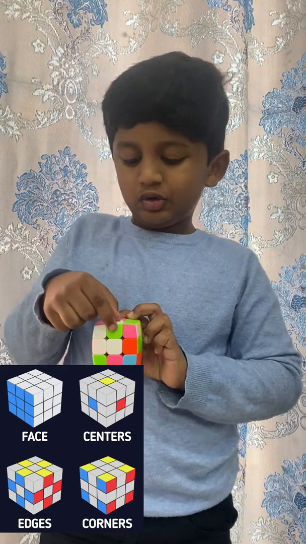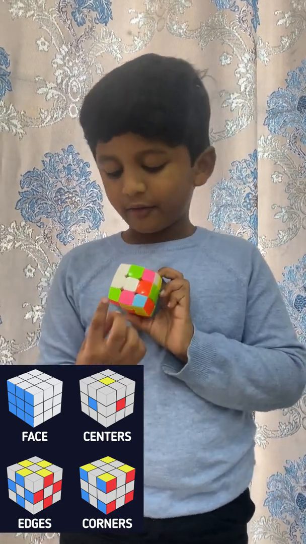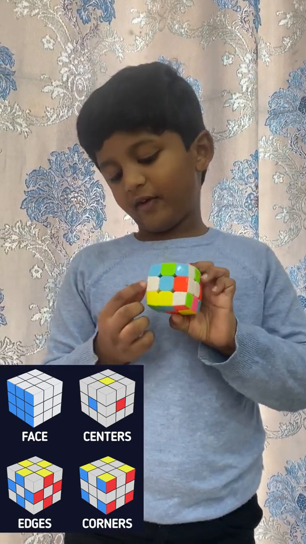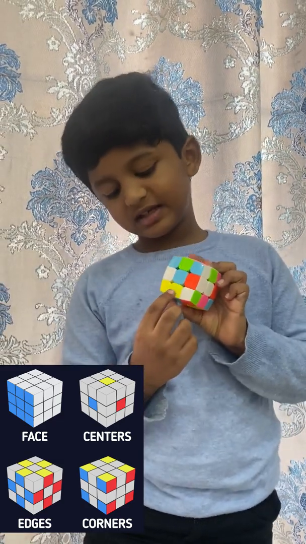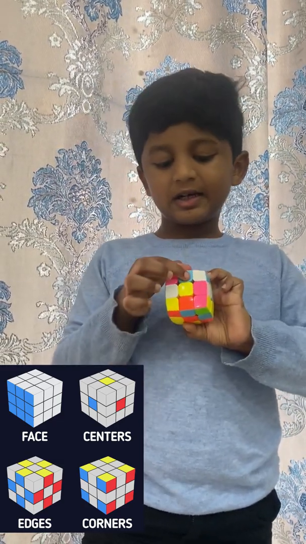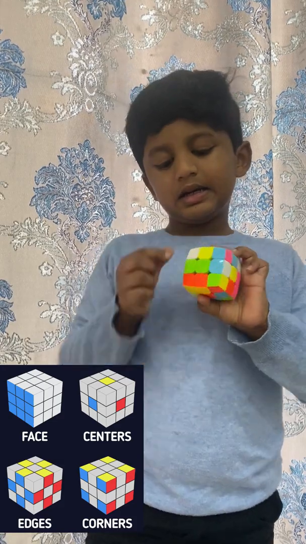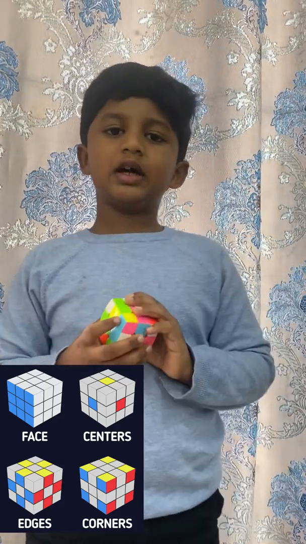Now let's move to the edges. There are 12 edges. 1, 2, 3, 4, 5, 6, 7, 8, 9, 10, 11 and 12.